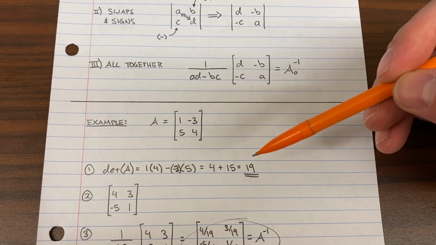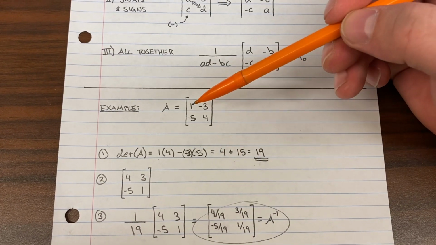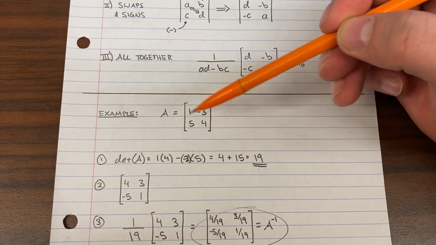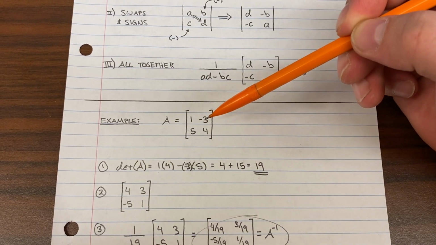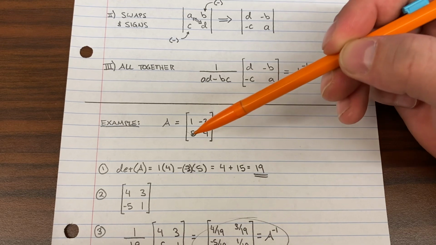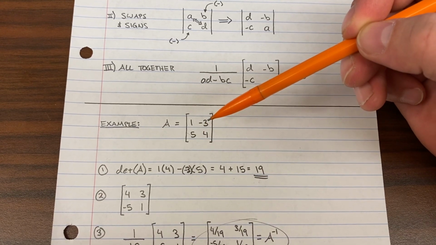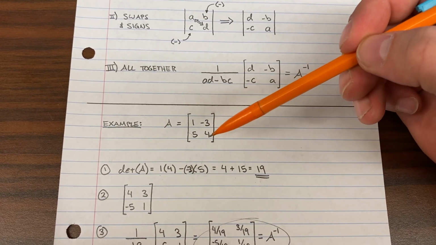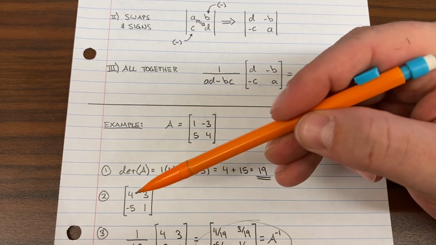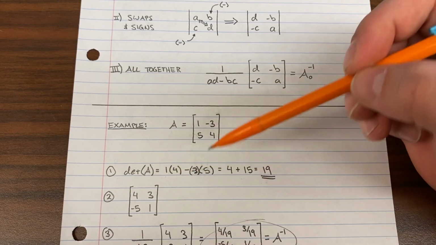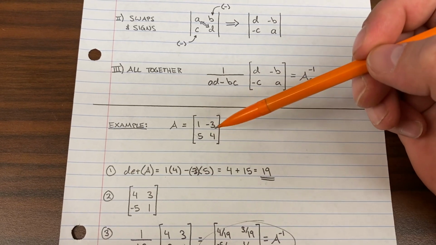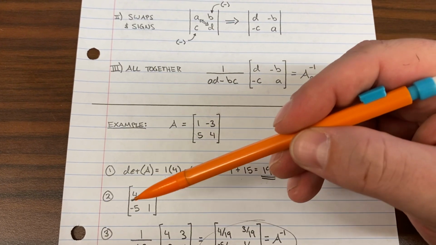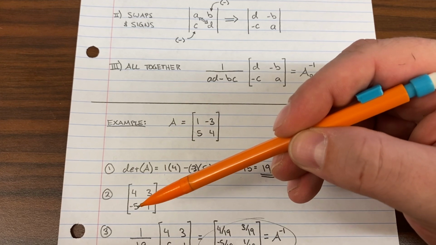Next was swaps and signs. So we're going to take the A and the D value, and we're going to switch their locations, and then we are going to multiply our B and C values by a negative scalar. So 1 goes over here, 4 goes over here, boom and boom. And then we multiply this one by a negative, and then this one by a negative. So that negative 3 becomes positive, and the 5 becomes negative.